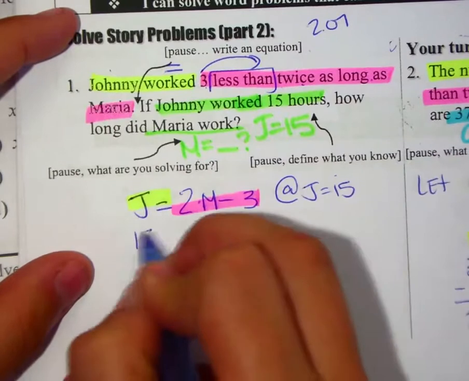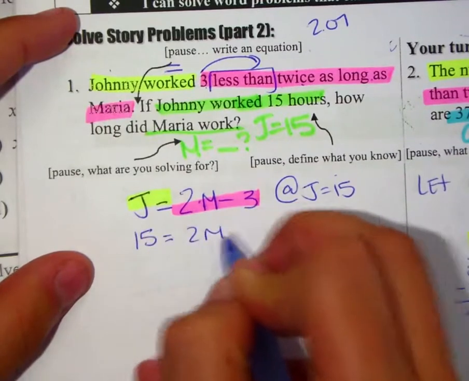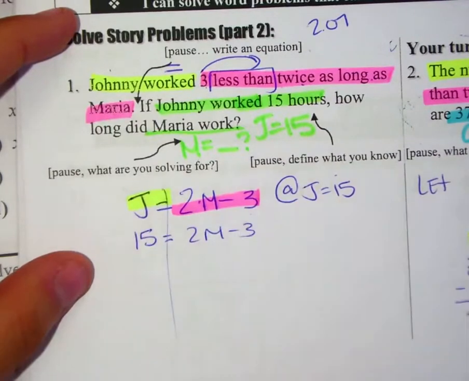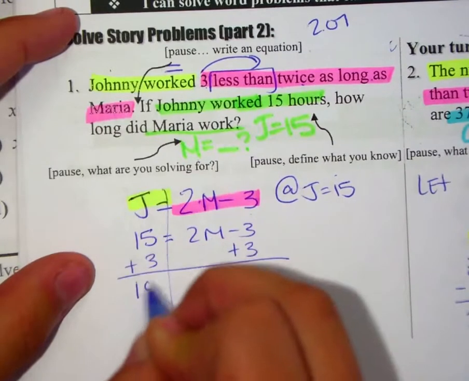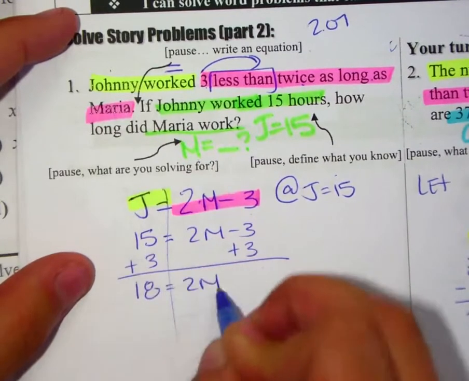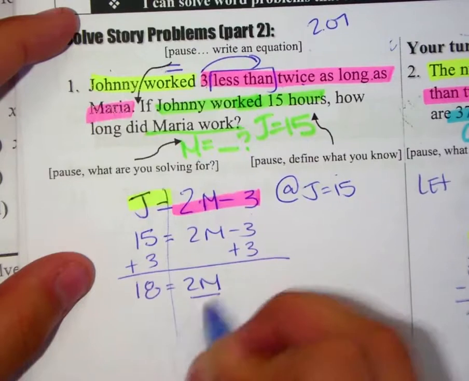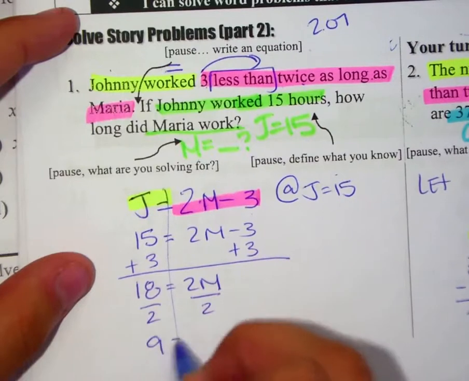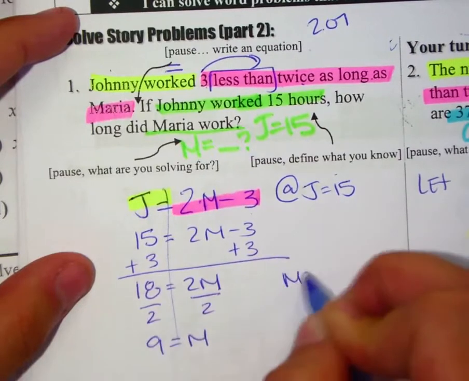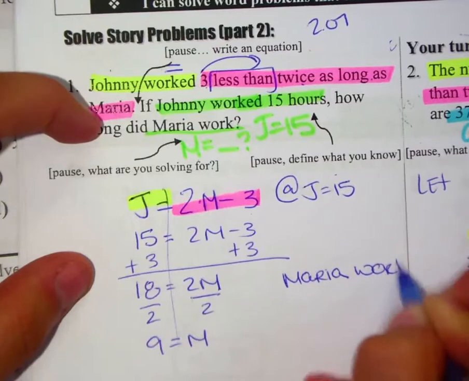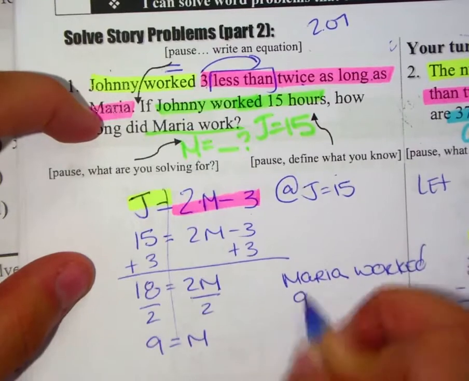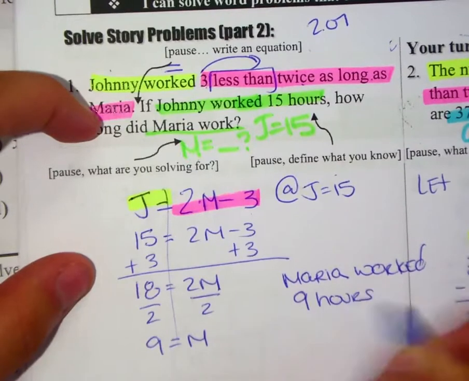Go ahead and substitute in. 15 equals 2m minus 3. I'm going to solve this equation by adding 3 to both sides. 18 equals 2m. Then divide both sides by 2. And 9 equals m. So quickly interpret that. Maria worked 9 hours.